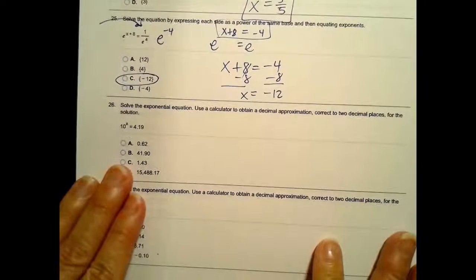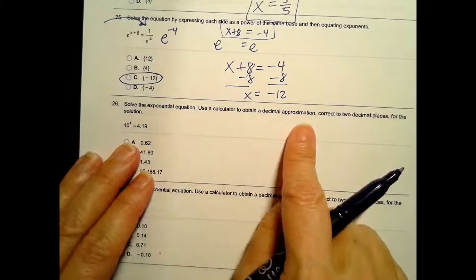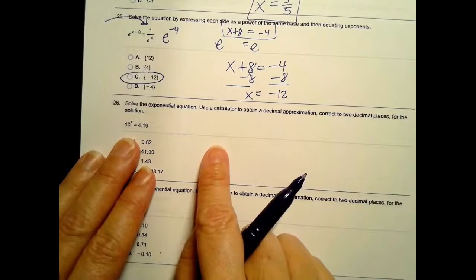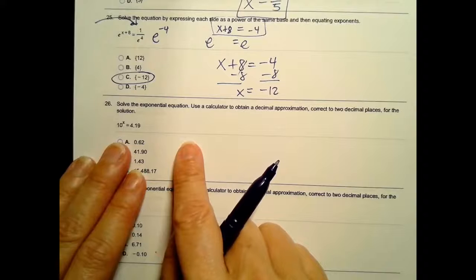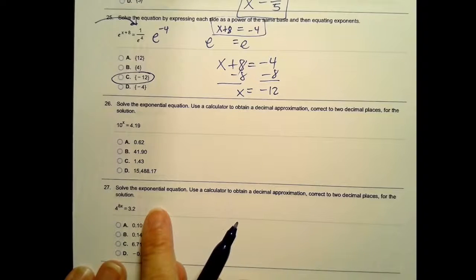Next, solve the exponential equation. Use a calculator. Correct to 2 decimal places for the solution. Okay, so this one doesn't really give me any indication of how to start it. It just says to solve it. And same thing with the next one.